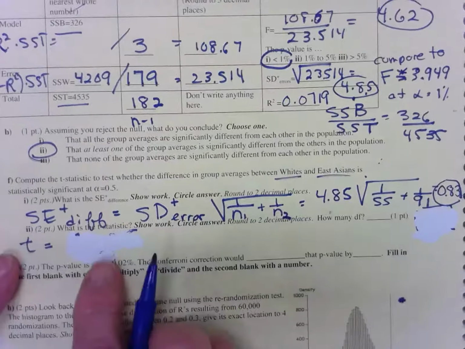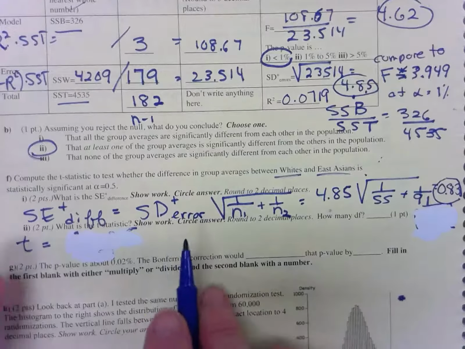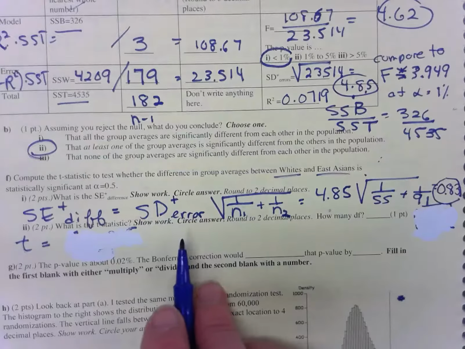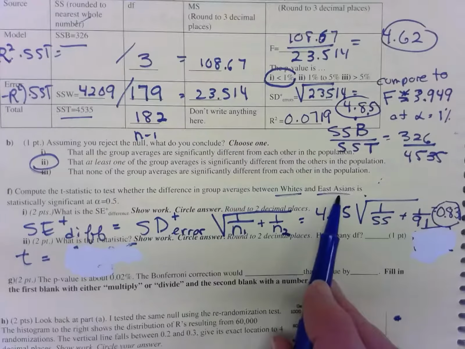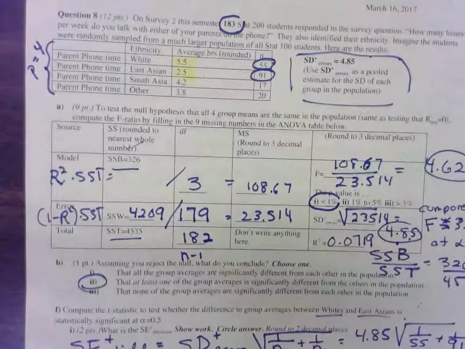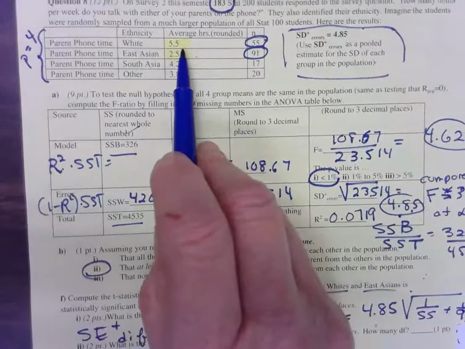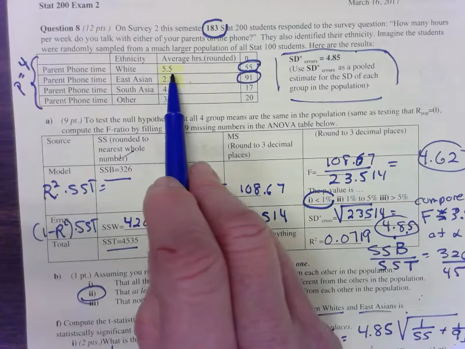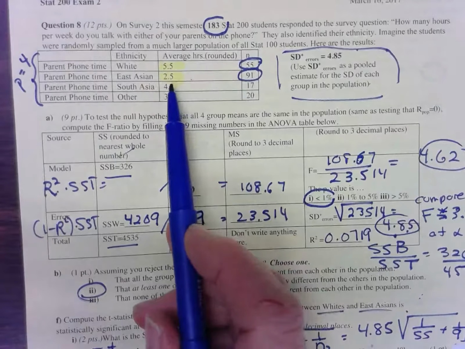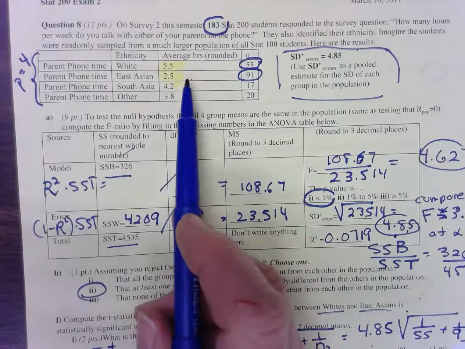So remember what we're doing here. We're trying to do a t-test, looking at the difference between whites and East Asians to see if that is significant. Let's go up here, and we saw that the whites reported talking an average of 5.5 hours to their parents weekly, whereas the East Asians was only 2.5. So we're looking at, is that difference of 3 too big to be due just to random variation? Is that going to be significant?